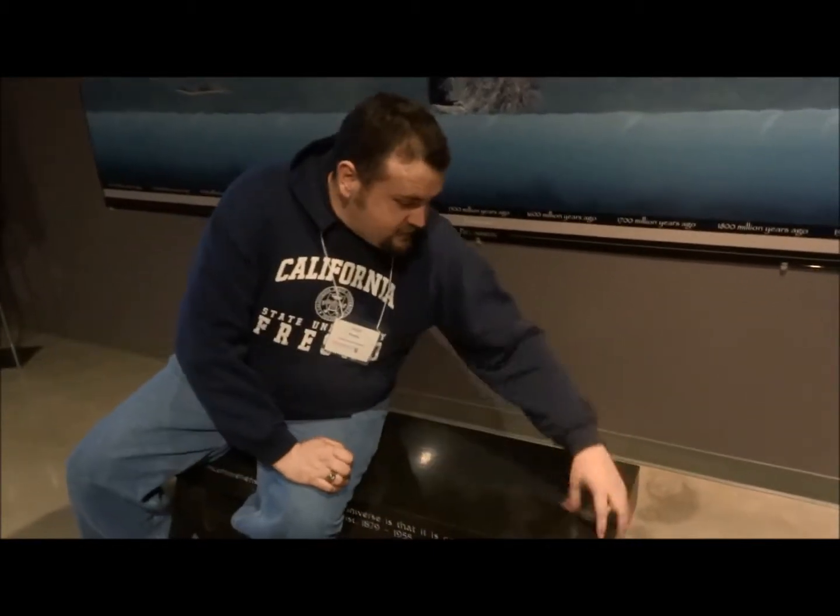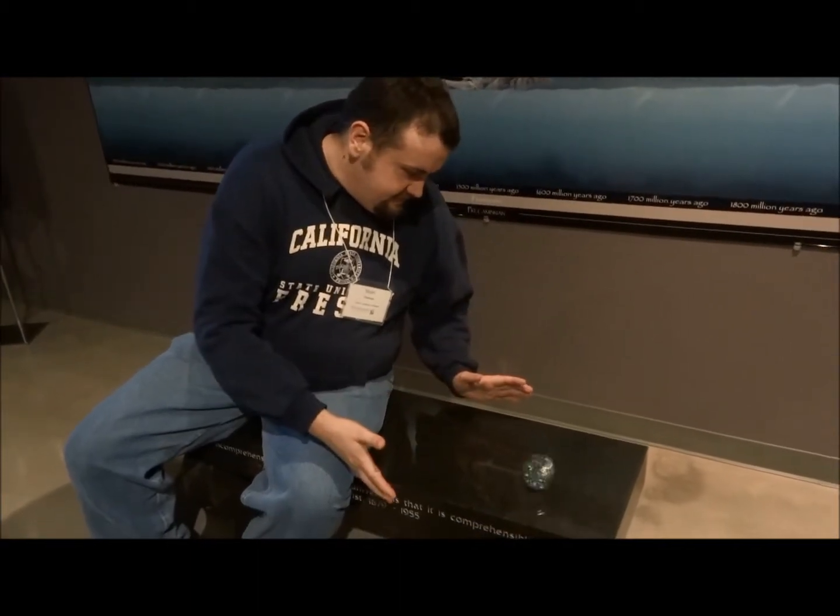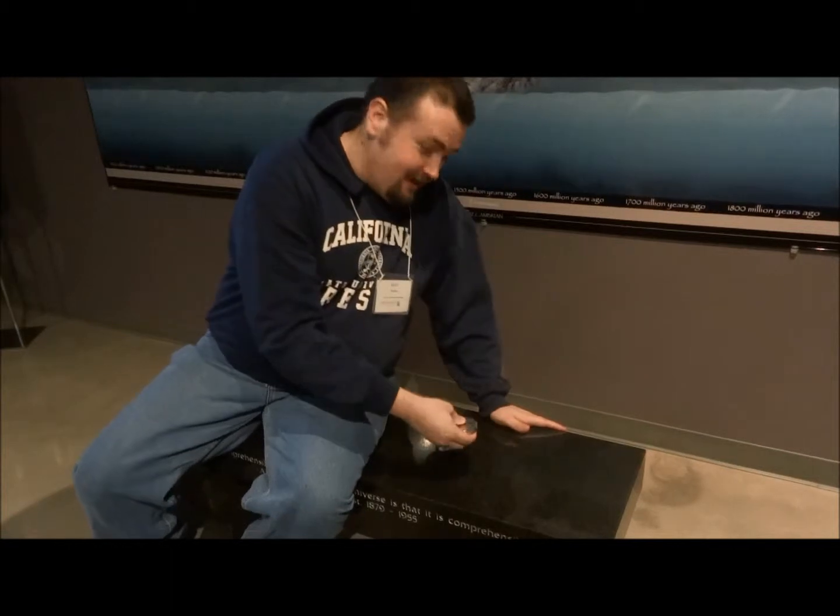And it's going to go over the edge. Fantastic. It's the camera. I blame the camera.